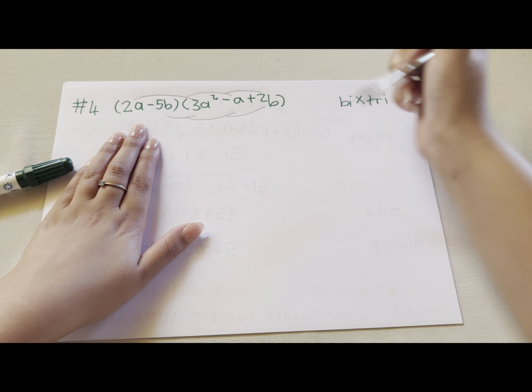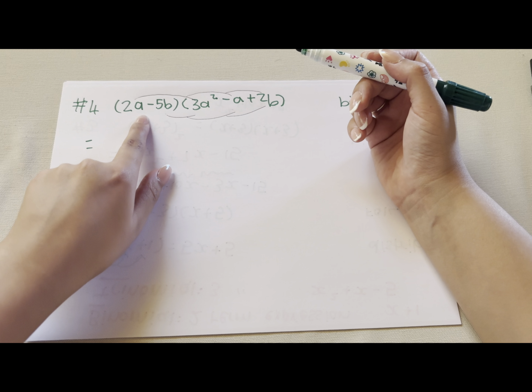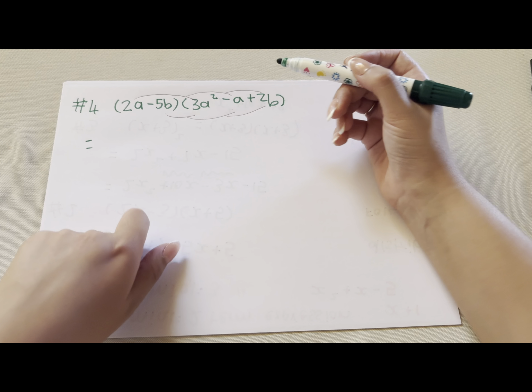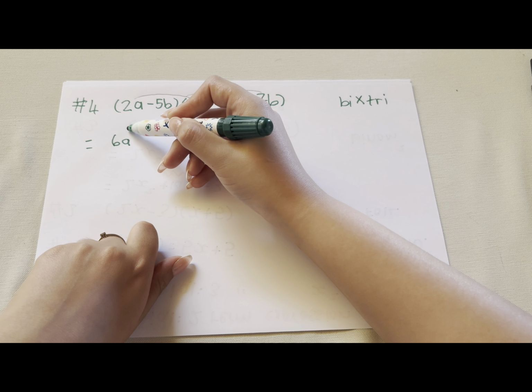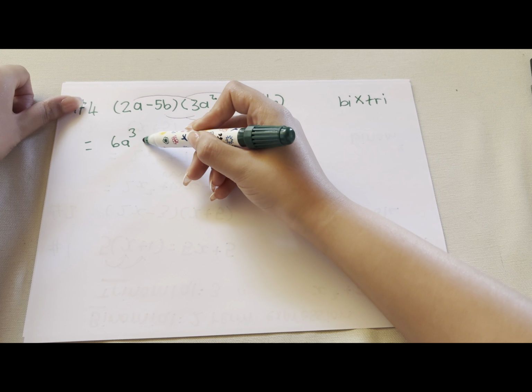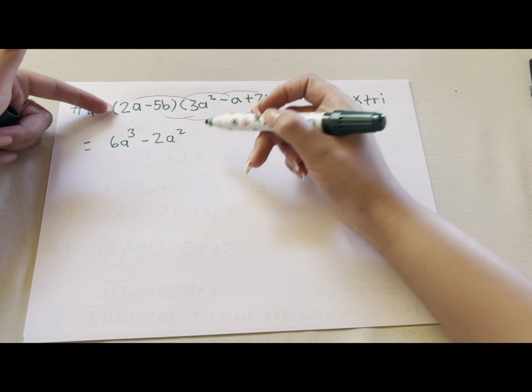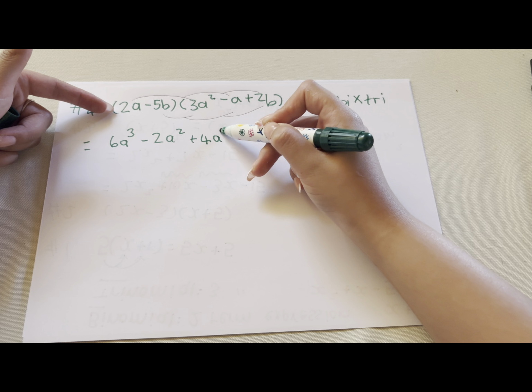You're going to times it in with each of those. So 2a times 3a squared is 6a to the power of 3. 2a by negative a is minus 2a squared. And then these ones, it's going to be 4ab.